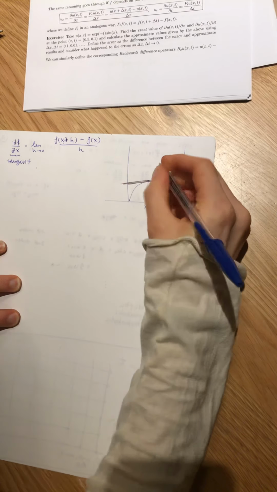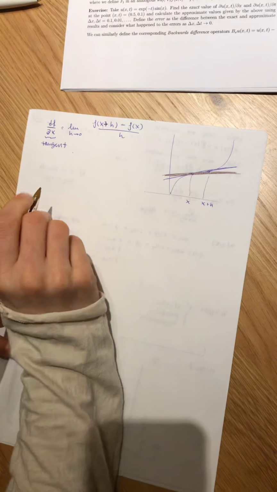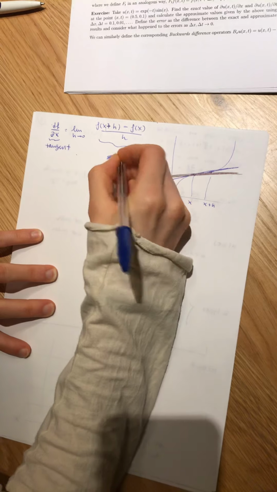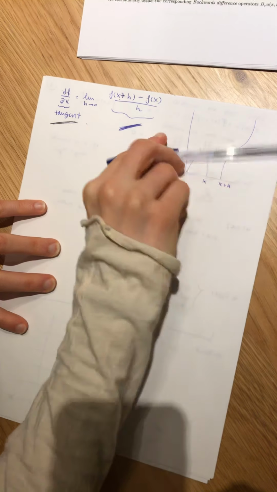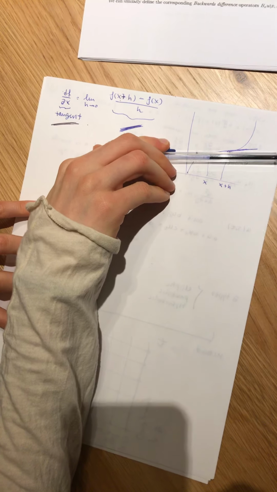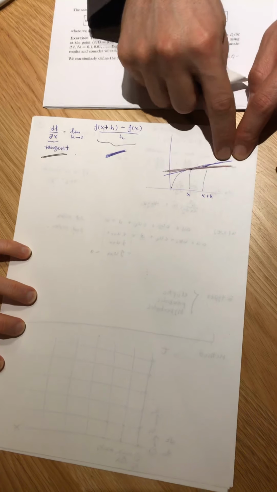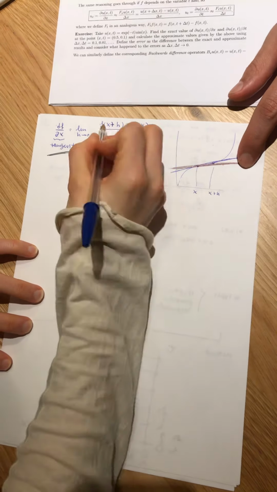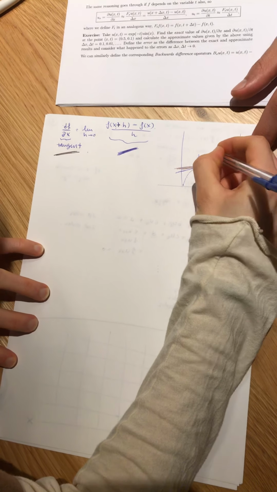This line is this one, and the derivative is the black one. f of x plus h minus f of x, because this point is f of x, and this point is f of x plus h. If you make h smaller and smaller, at the end it's going to be the same point, and the line becomes the tangent.